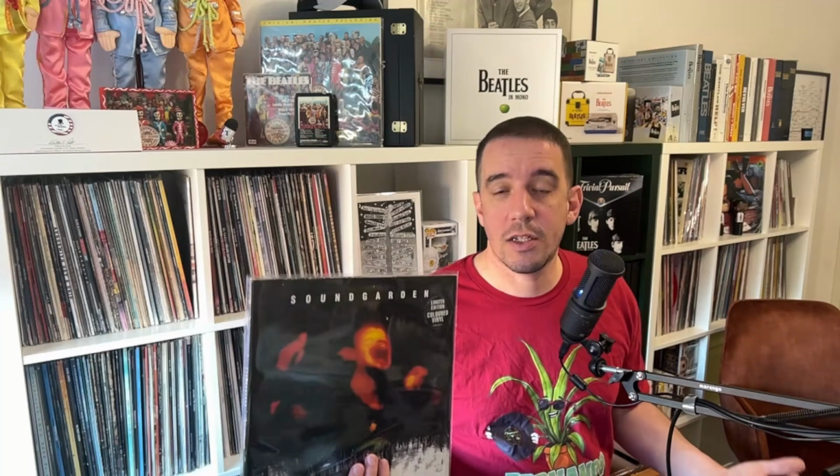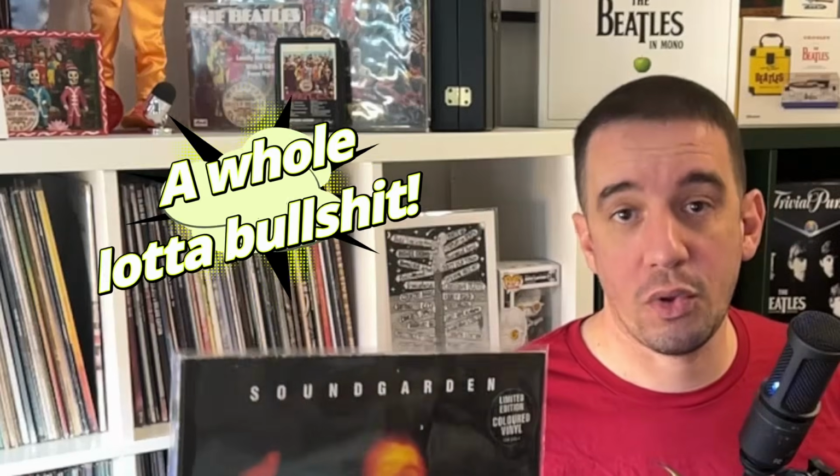No more than I, as someone who lives in the United States, can go try to find this European pressing on blue vinyl and expect to pay the $160, $170 median price that's on Discogs, when in all actuality, you can't find this for any less than probably about $250 US. So we have to understand, as both sellers and buyers, that the median price in Discogs is oftentimes a whole lot of bullshit.